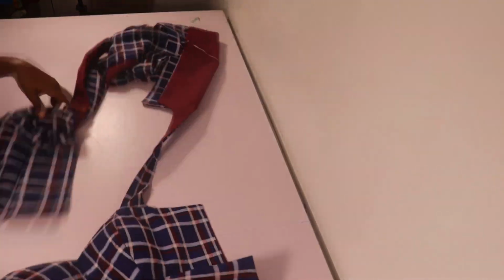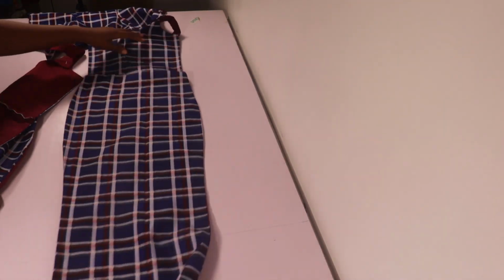So this is what it looks like after I finish. This is it, looking so nice already. So this is the back part of our piece, like so. You can see how it looks. You can see curves all over this.